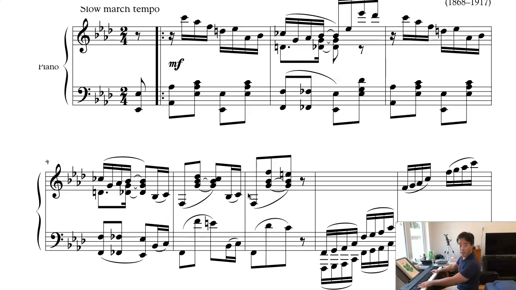So they're not modulating yet. Doesn't mean it's easy to play. Okay, and it goes on. The part that we're interested in is at the end of the piece, so we're gonna go there now.